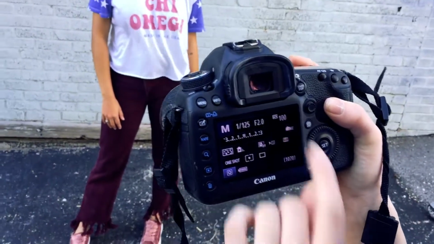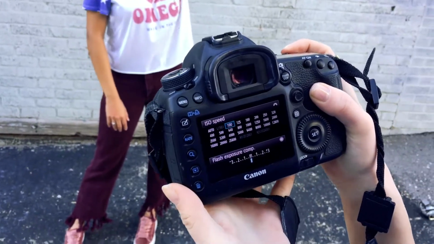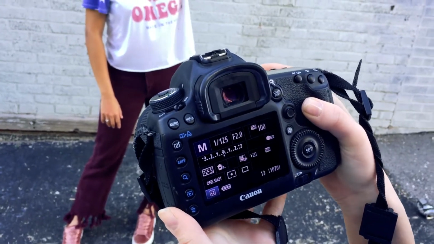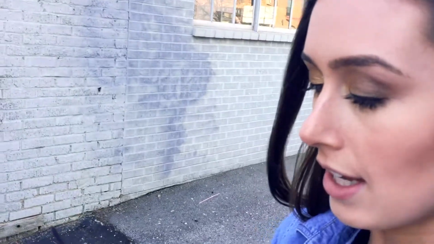And then for ISO, there's a lot of options on cameras. Mine can go all the way up to the 20,000s, but you really always want to just stay on 100 if you're outside. 100's just going to give you that natural lighting look. You don't really need to bump it up, because it's when you're shooting in low light conditions that you want to play with that ISO.